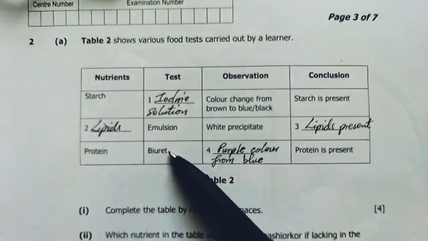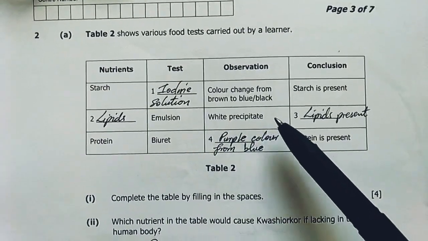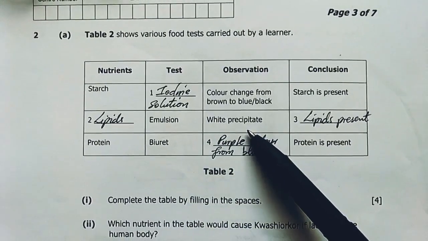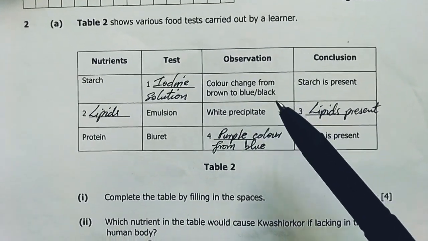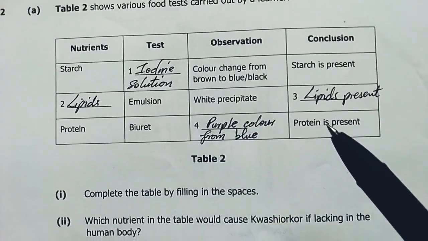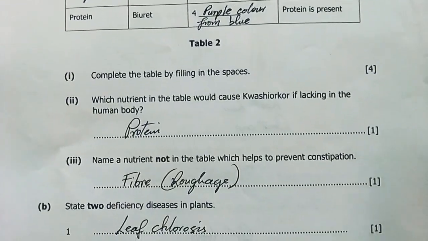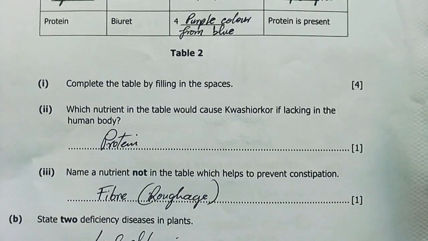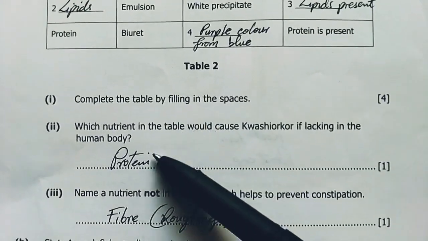Protein test uses biuret reagent. A purple color forms from blue. Therefore, biuret is blue, and it will turn purple if you add it to a solution that has proteins in it. It means proteins are present. Number 2, which nutrient in the table would cause kwashiorkor if lacking in the human body? Proteins.